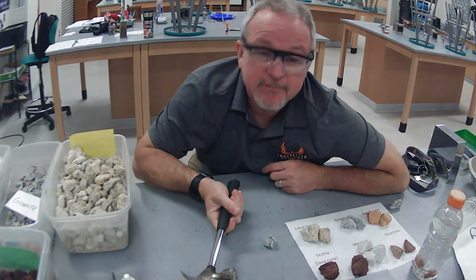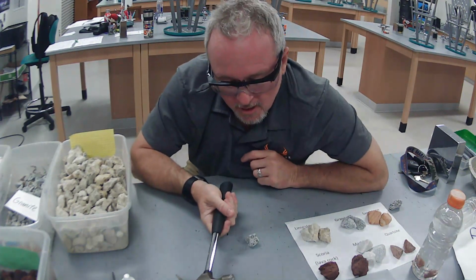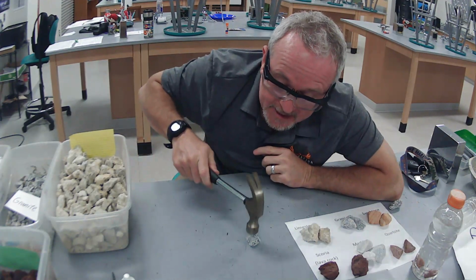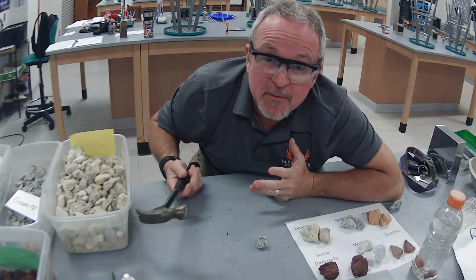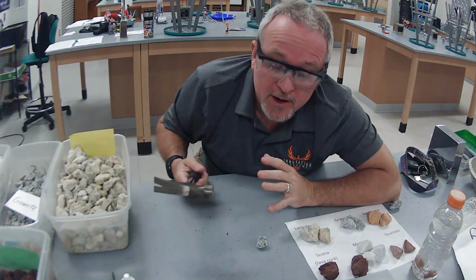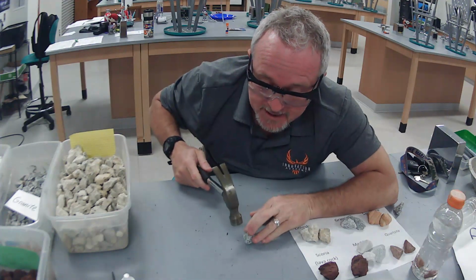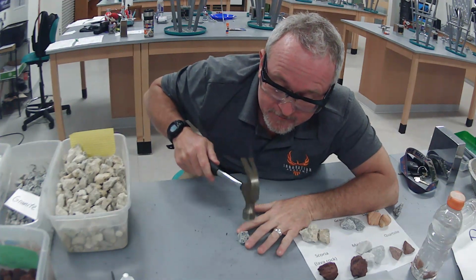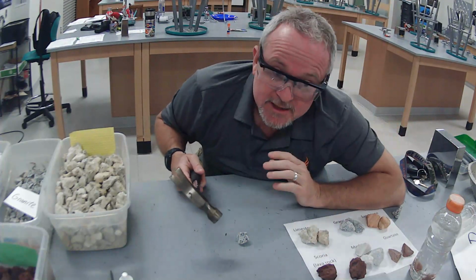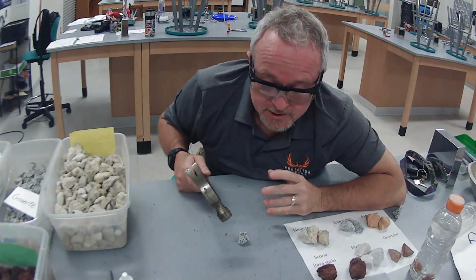and see if it breaks. Do that with all 6 of the rocks. Hit them about the same strength, same number of times, and see if one of them breaks or not. If none of them break, we're going to repeat the procedure, but now we're going to hit it a little bit harder. Do that with all 6 rocks. See which one breaks first.